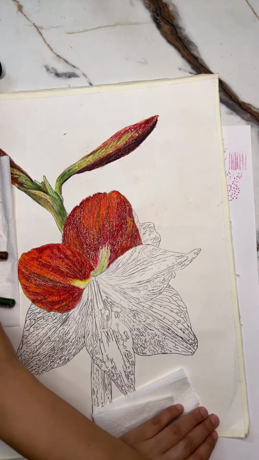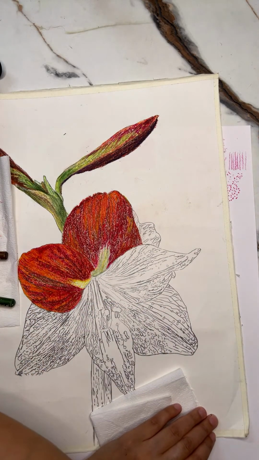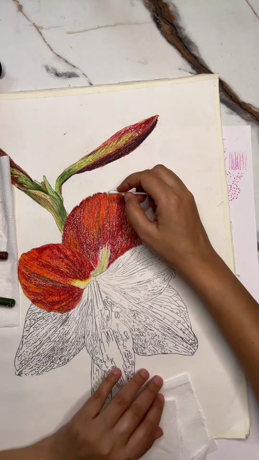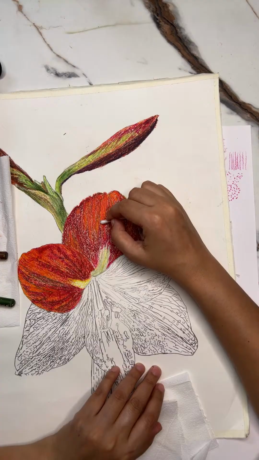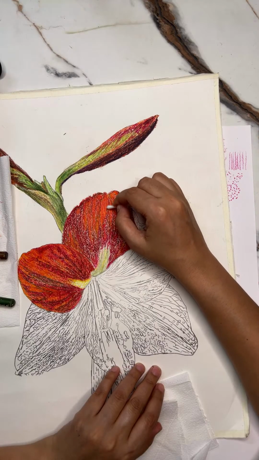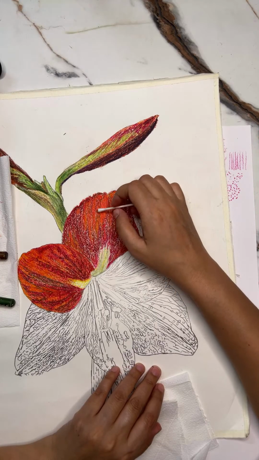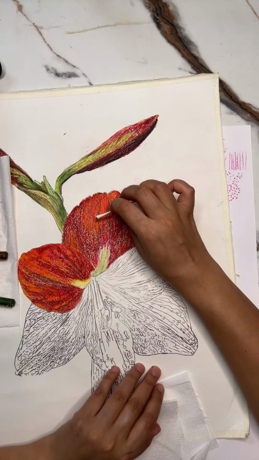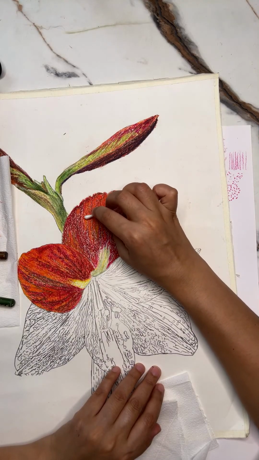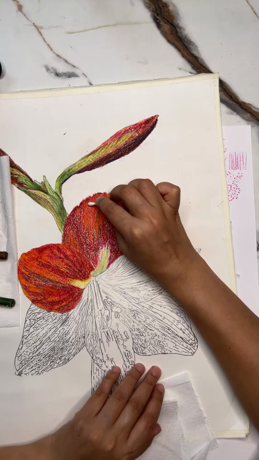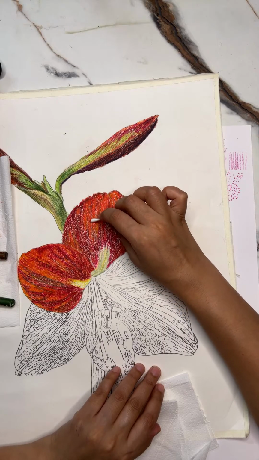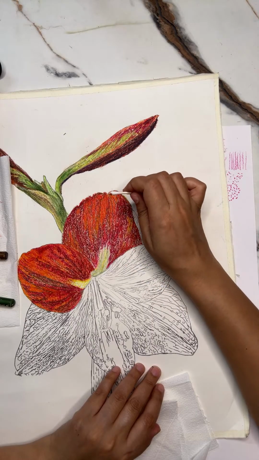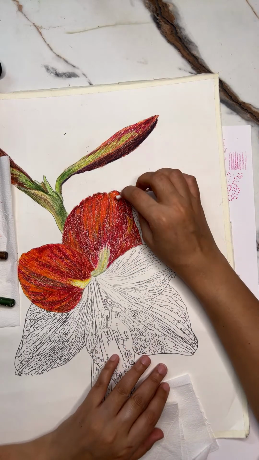Then I can use a blending tool or an earbud. You can use a clean earbud and blend some of the areas. Now when I'm working on lighter areas, you only apply in lighter areas first. You only blend lighter tones. Don't touch the darker tones, otherwise values will be disturbed.